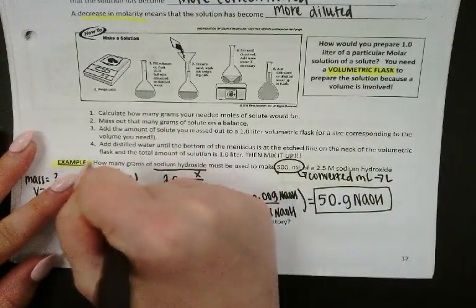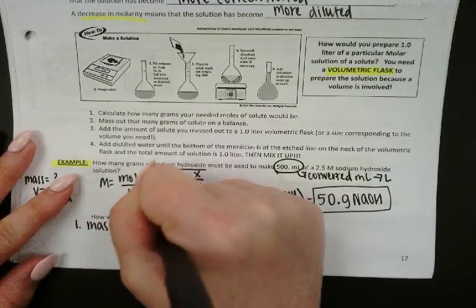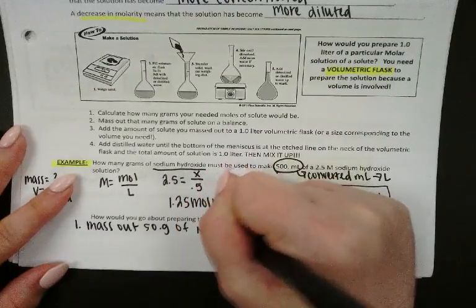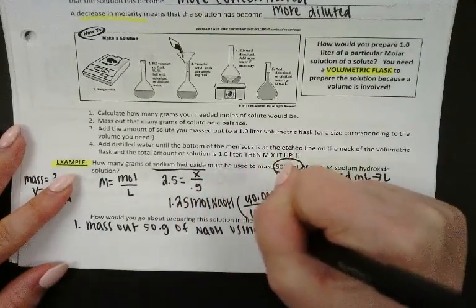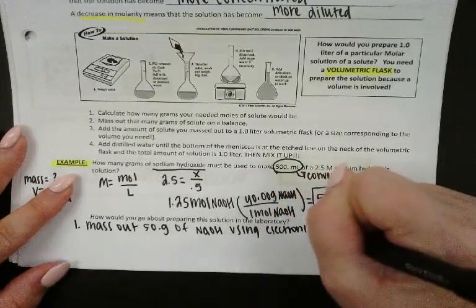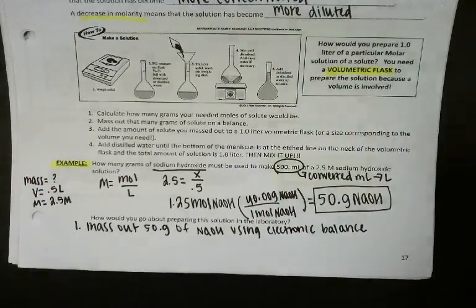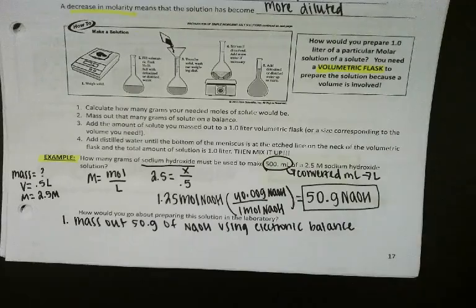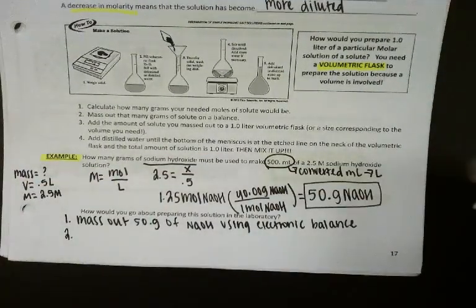So I'm going to mass out 50 grams of NaOH using an electronic balance. Okay? And just FYI, if I were to just have written weigh out 50 grams, you would not get any points for that. Because it's like weighing 50 grams of what? And then what am I going to use to weigh out 50 grams? Okay? What do you think my next step would be?